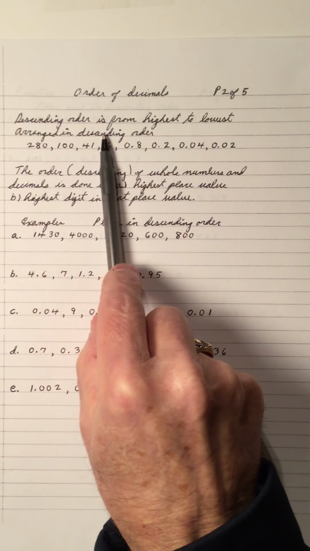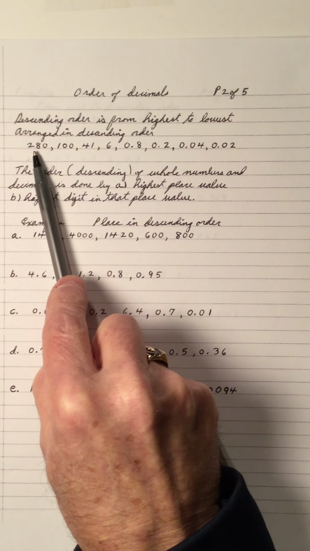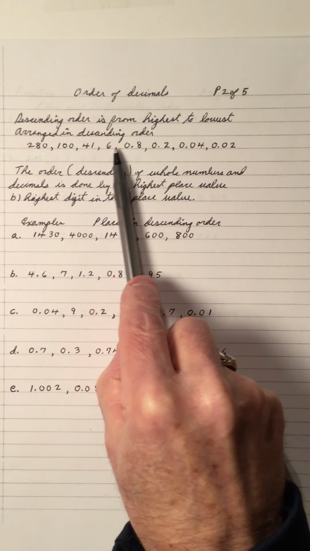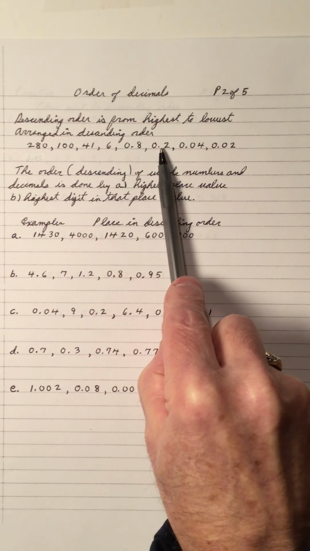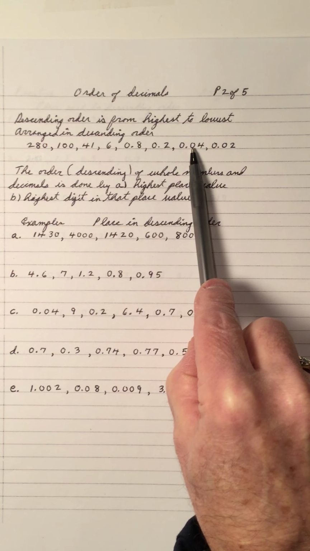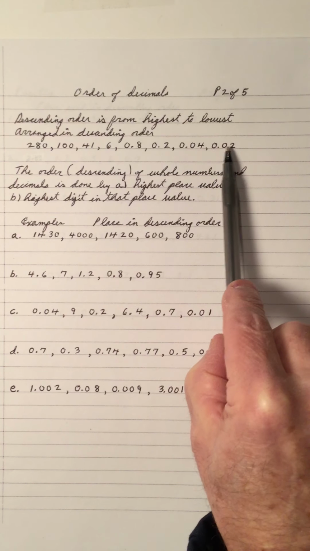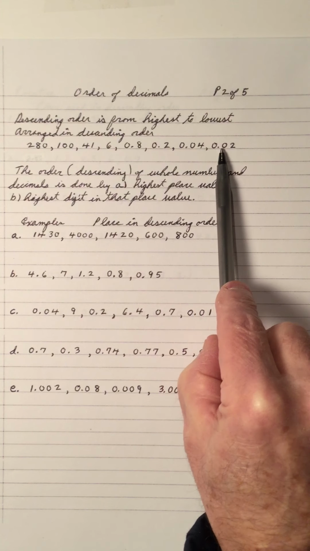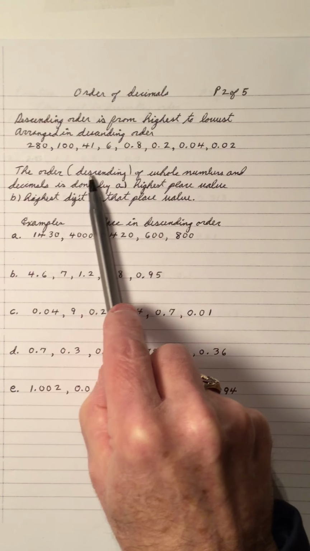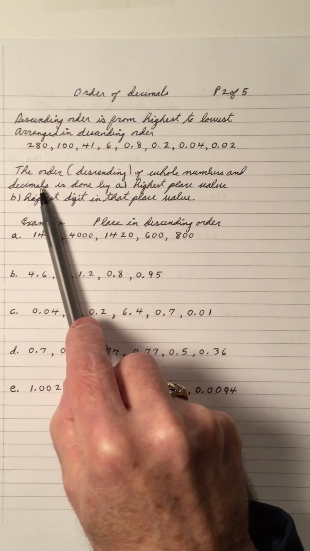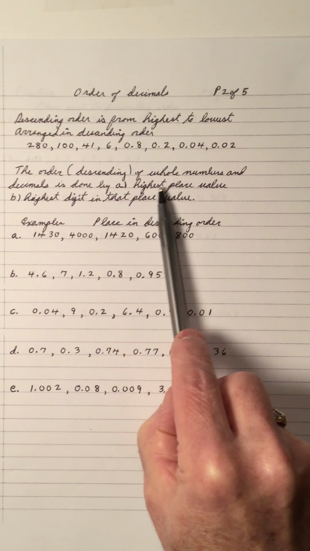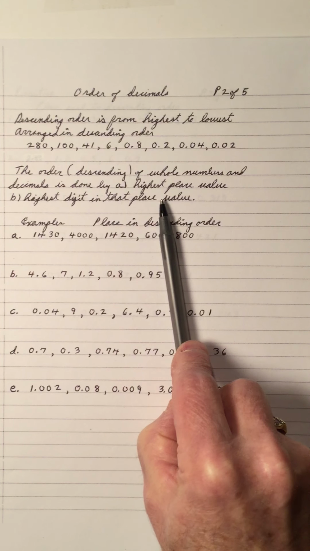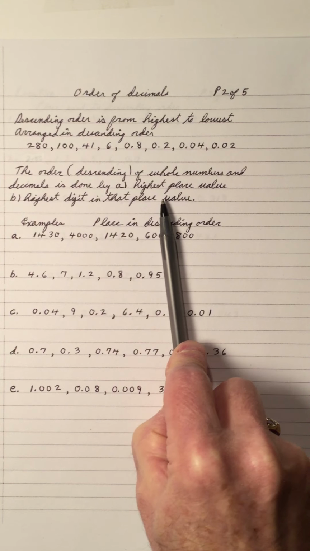Notice we can arrange in descending order, and the sample is we have 280, we have 100, we have 41, 6, decimal 8, 8 tenths, decimal 2 is 2 tenths, decimal 0.4, and decimal 0.2. That's 400s, 200s, no tenths, and no tenths. The descending order of whole numbers and decimals is done by A, the highest place value, B, the highest digit in that place value. Let's use some examples to explain.